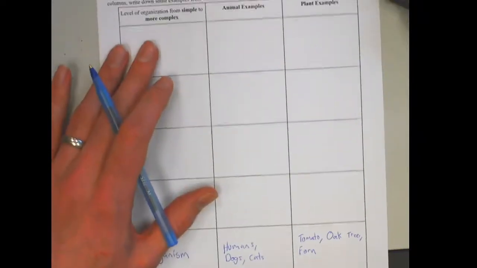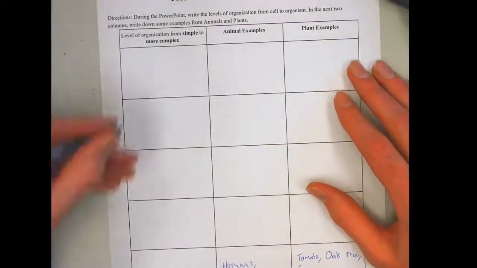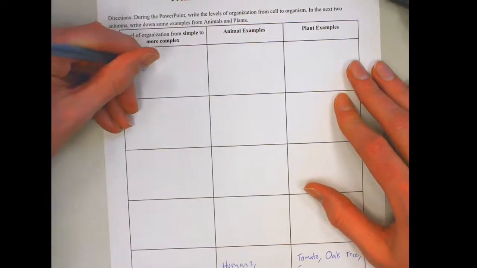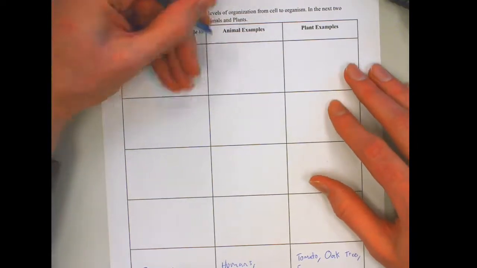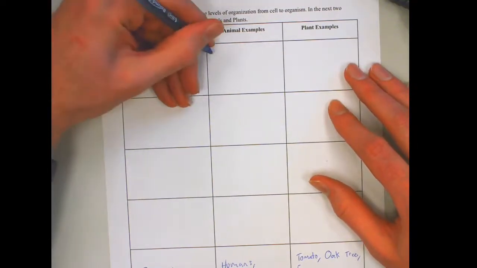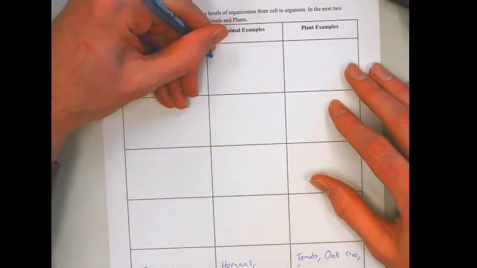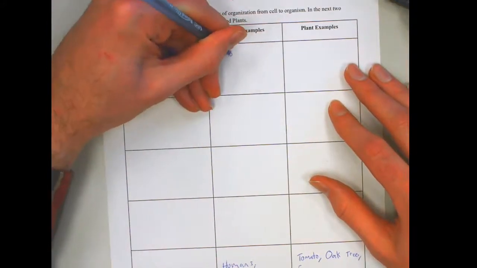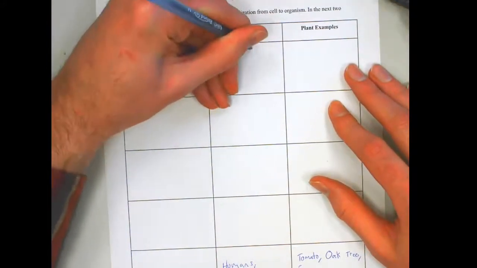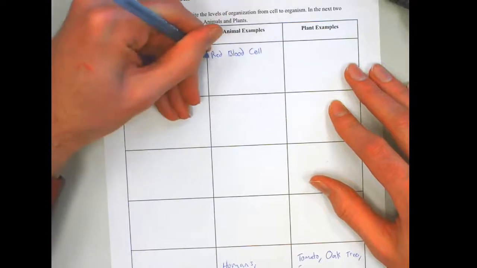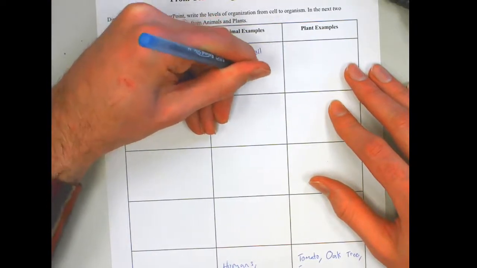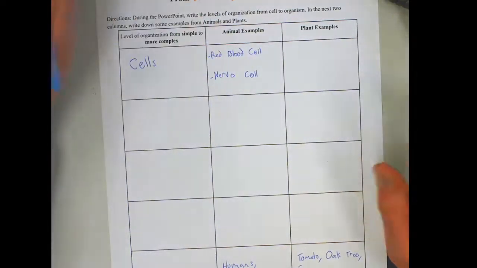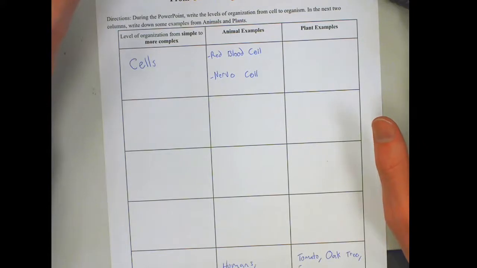At the top of this, we can go with cells. And so for cells, I believe the two examples that I went over was a red blood cell and a nerve cell. Then you can add in other ones if you know them. This one probably you don't know as much about.